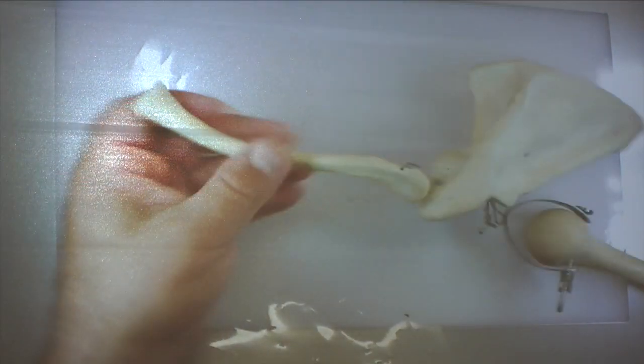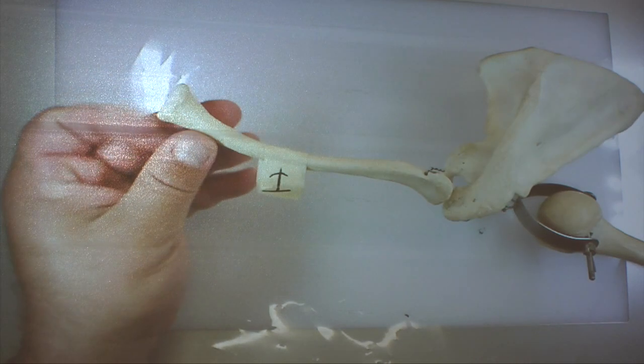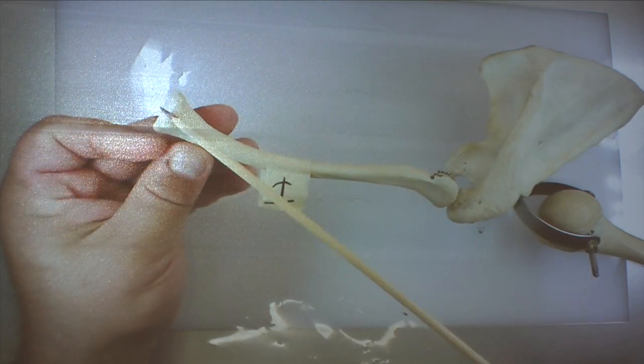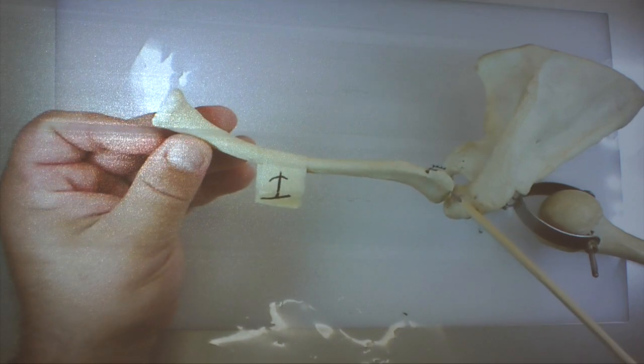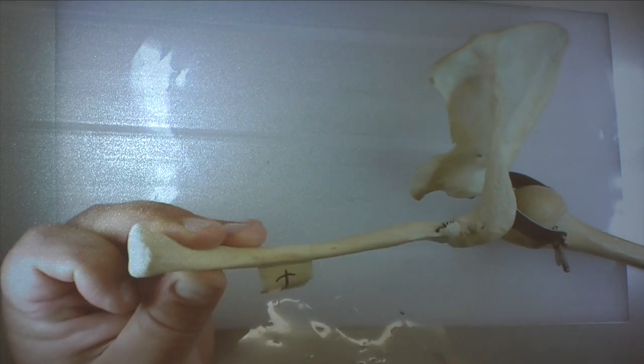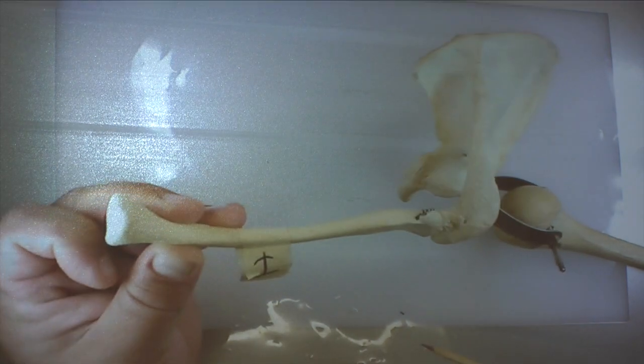Moving on. As far as the clavicle is concerned, it's very simple. All you guys need to know, you don't need to know left from right. You only need to know sternal end and acromial end. How are you going to tell the difference? Sternal end is fat, acromial end is flat. Couldn't be easier. Let's move on.